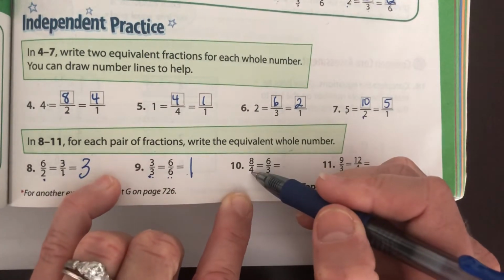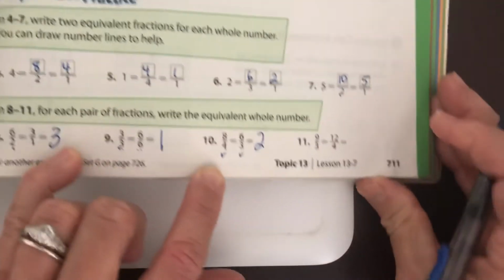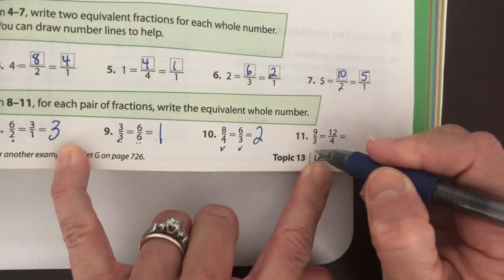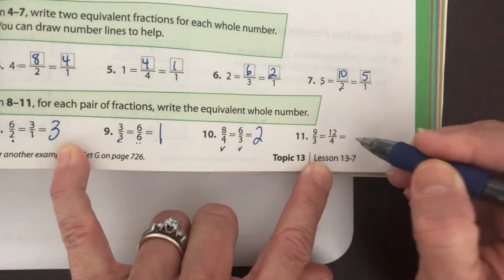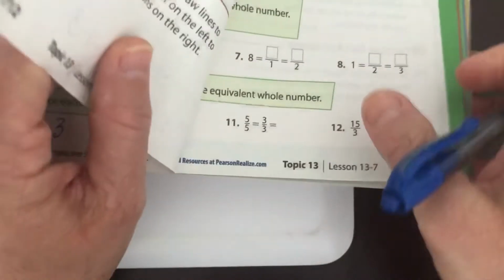Okay, 8 divided by 4 is 2, and 6 divided by 3 is 2. So that's our answer there. And 9 thirds, 9 divided by 3 is 3. 12 divided by 4 is also 3. Okay? All right, let's take a look at the back.